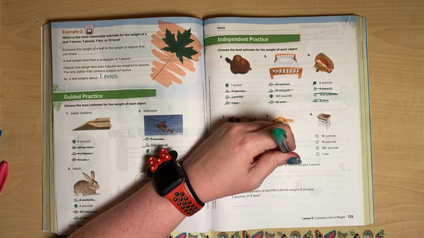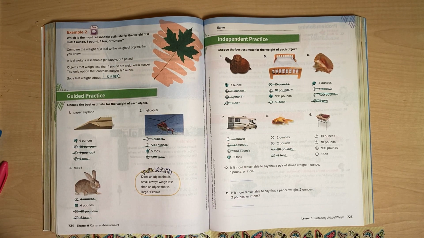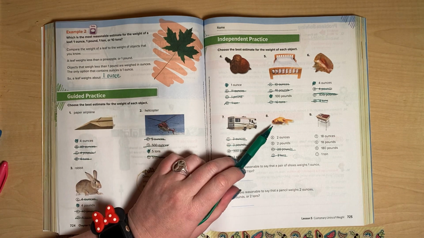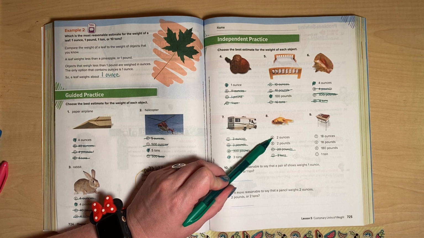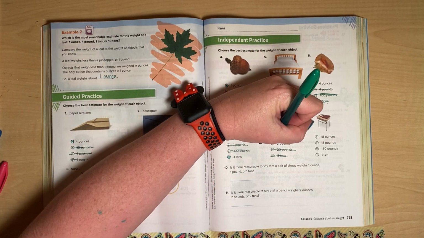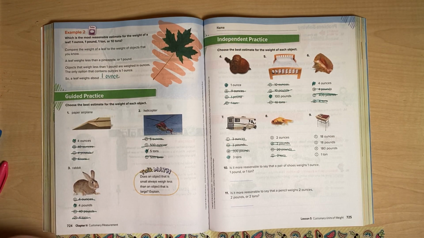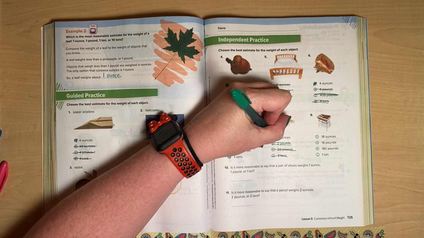be 2 tons. Not going to happen. It's probably not going to get to be 20 pounds. Now, depending on if you had your goldfish in a little pond outside or in a goldfish bowl, it could either be 2 ounces or 2 pounds. They can grow, you know. But I would say for the purpose of this assignment, they're probably talking about a goldfish in a goldfish bowl, which is probably 2 ounces.